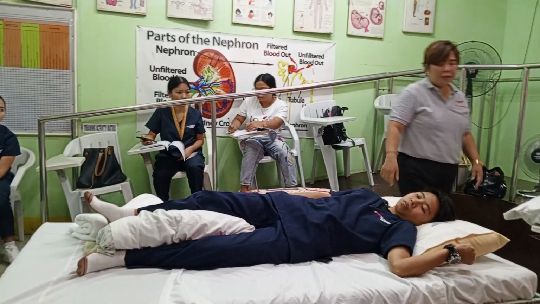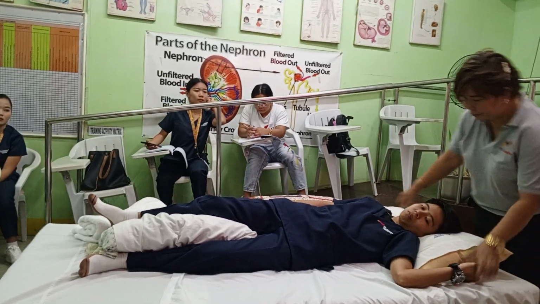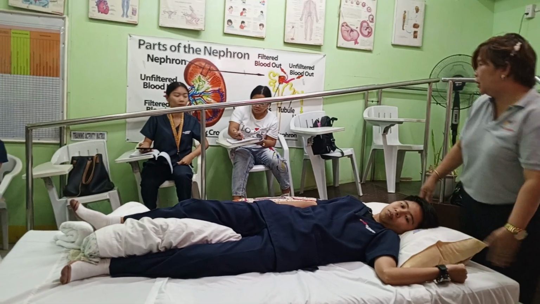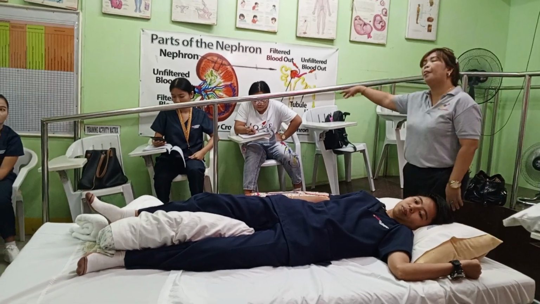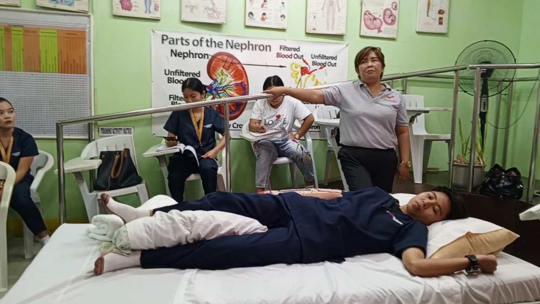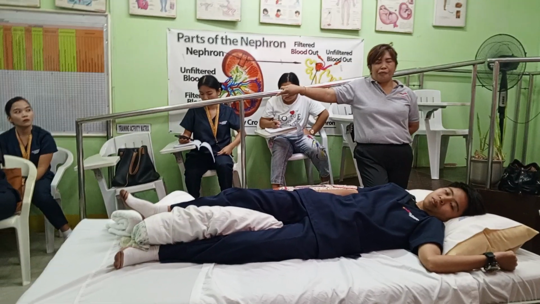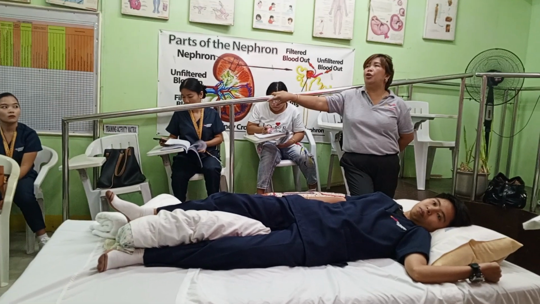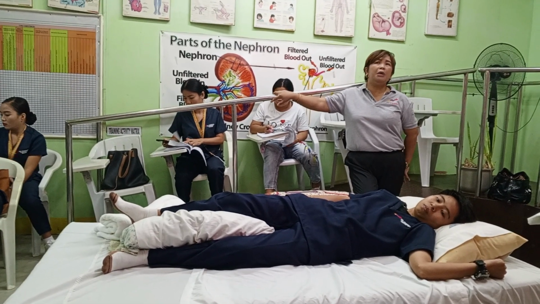Look at the position of the patient, guys. Is it the humerus or the radius? We're talking about bony prominences. The humerus is not really a bony prominence.